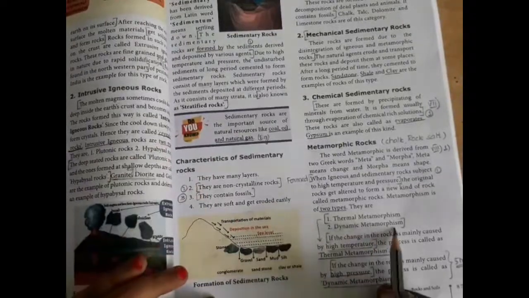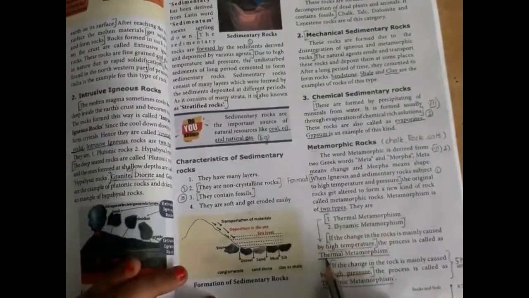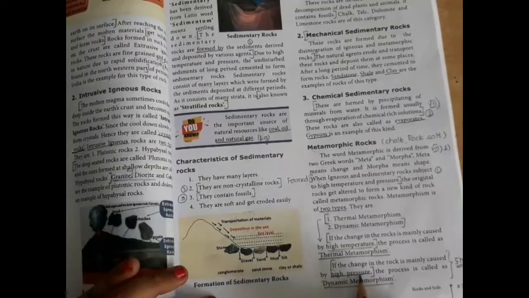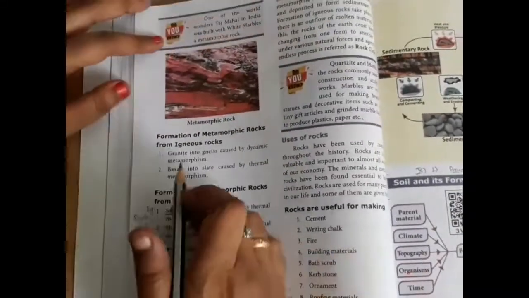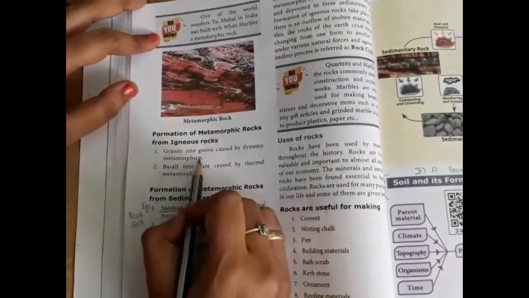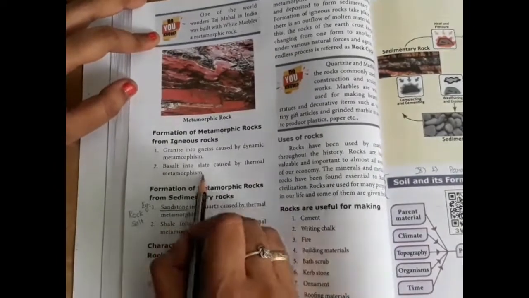Dynamic metamorphism, thermal metamorphism. Thermal metamorphism means high temperature. Rocks can be changed by high temperature. If the change in rocks is mainly caused by high pressure, it's called dynamic. So high pressure is dynamic metamorphism. We all know thermal metamorphism.